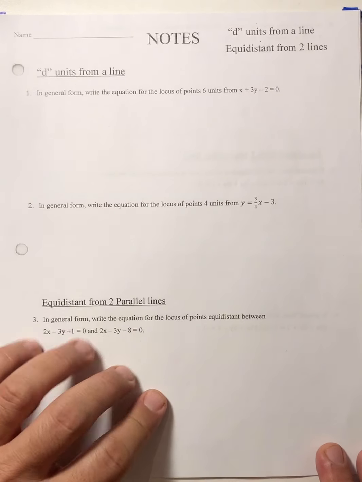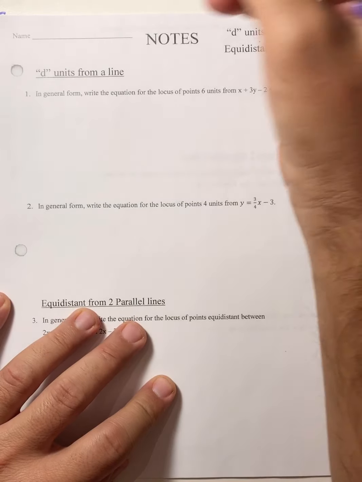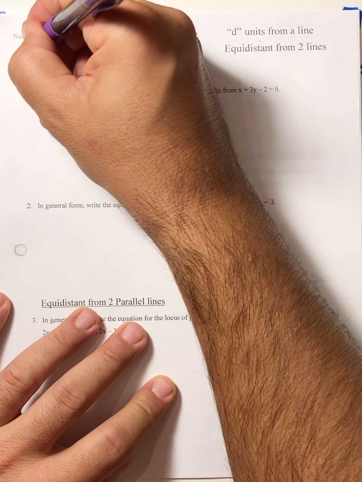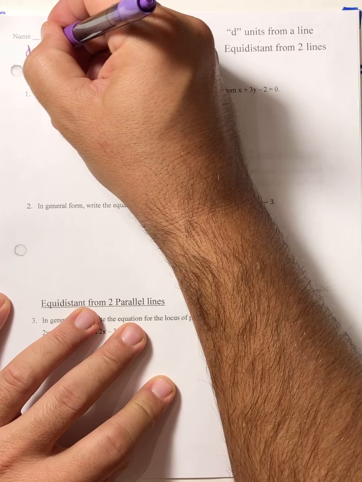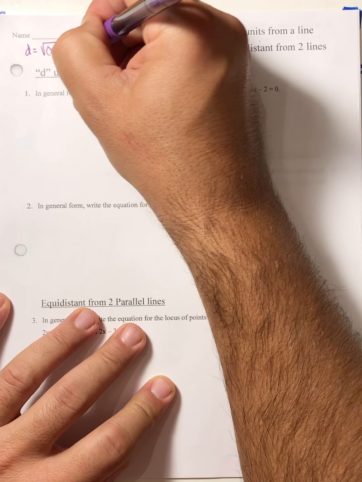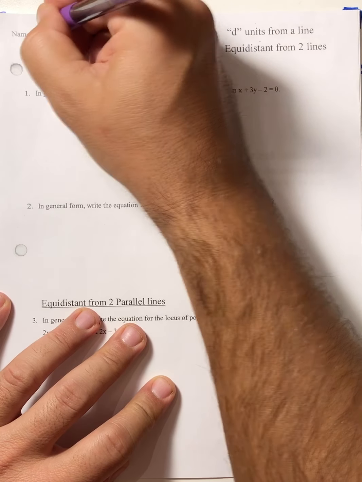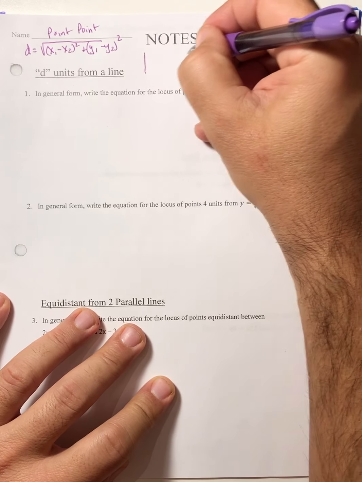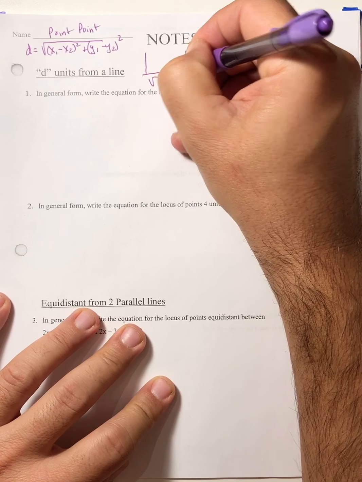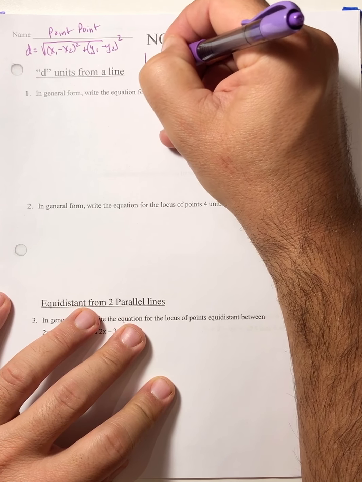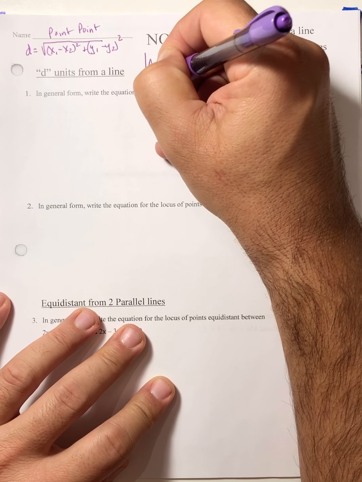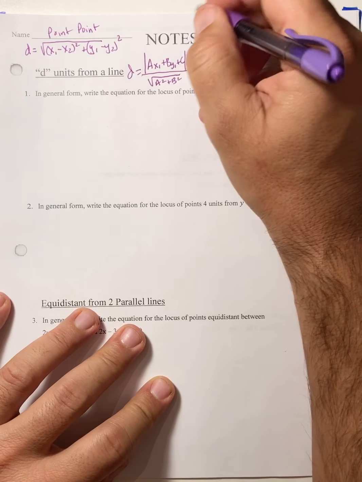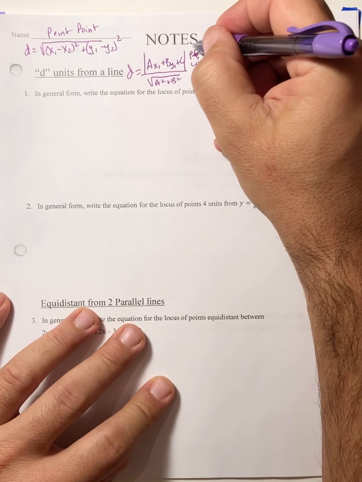And remember, we needed our distance formulas. We had 2 distance formulas. We had the point-point formula: d equals square root of (x1 minus x2) squared plus (y1 minus y2) squared. So this is our point-point. And then we had our big giant absolute value one, and that's our point-line: the absolute value of ax1 plus by1 plus c over the square root of a squared plus b squared. This was your point-line distance formula.